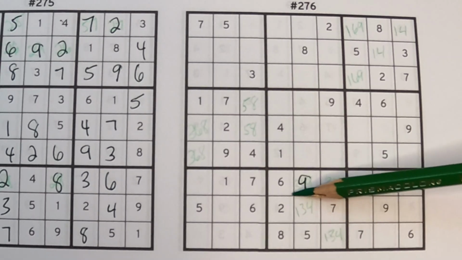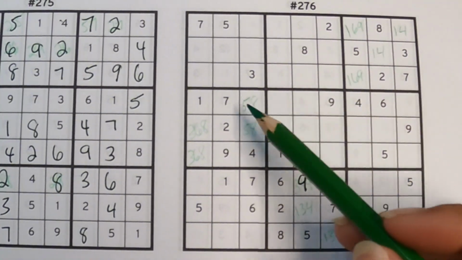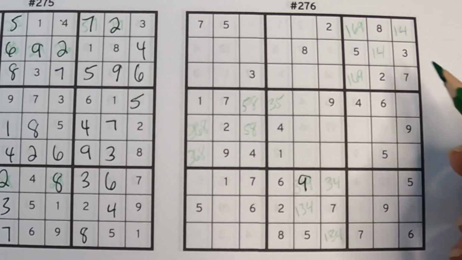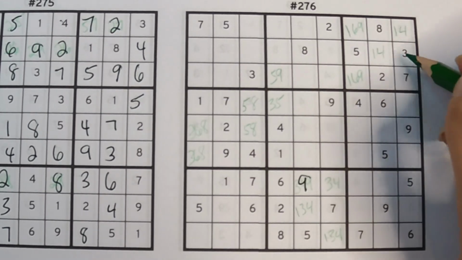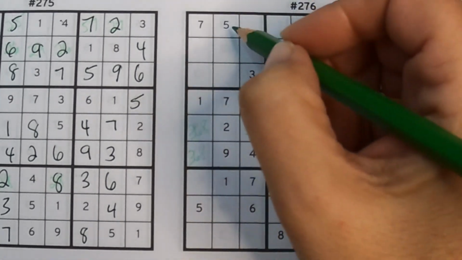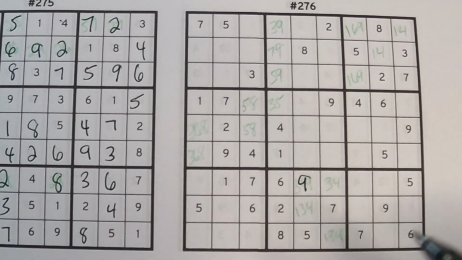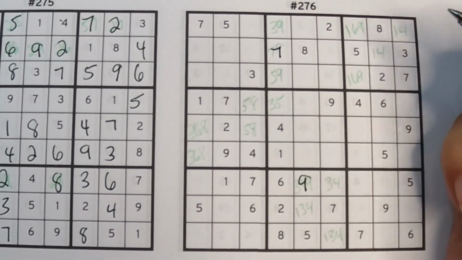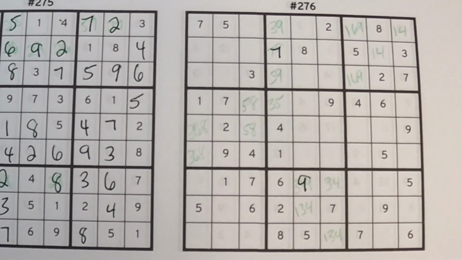If we look at this column, we're missing 3, 5, 7, and 9. We've got 7 and 9 here, so 3, 5. 3 and 7 here, so 5, 9. 3 and 5 here, so 7, 9. 5 and 7 here, so 3, 9. So now if we look, the only place the 7 can be is here, and the only place the 5, oh, never mind. That's all we can get out of that.